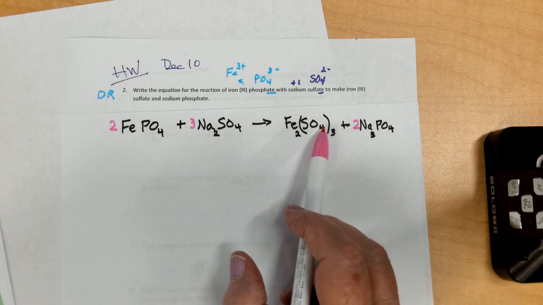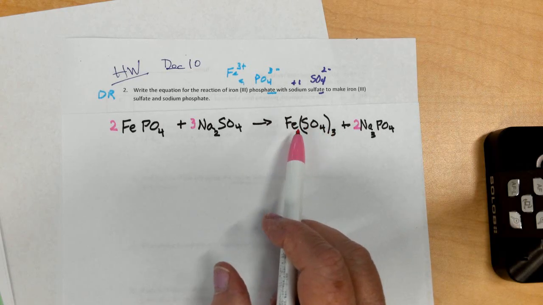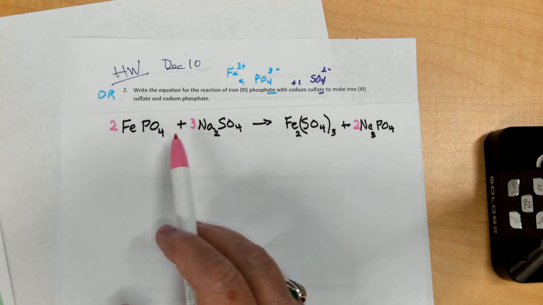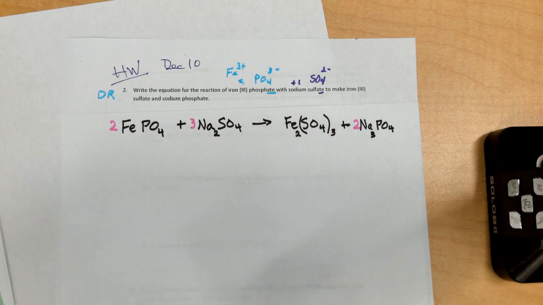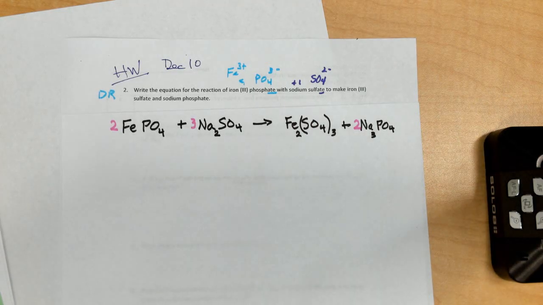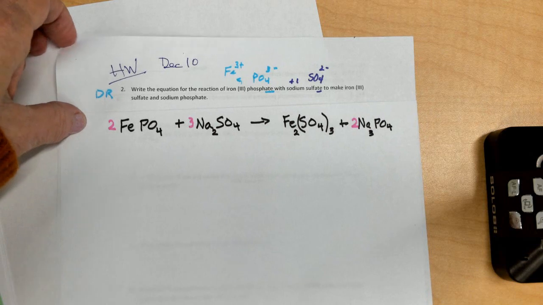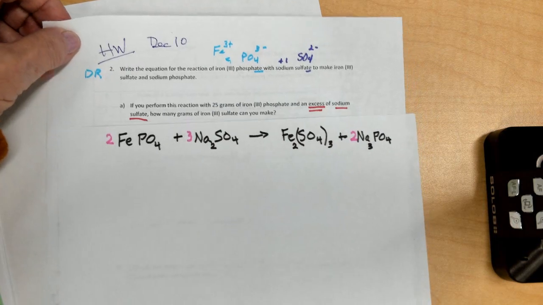I have 2 iron, I have 2 iron. Remember, this 3 only goes with what's in parentheses. It doesn't go over here. I have 2 iron, 2 iron. And then I have 3 sulfate groups, and yeah, I have 3 sulfate groups, so we're balanced. That's the first thing you've got to do when you've got any kind of stoichiometry.